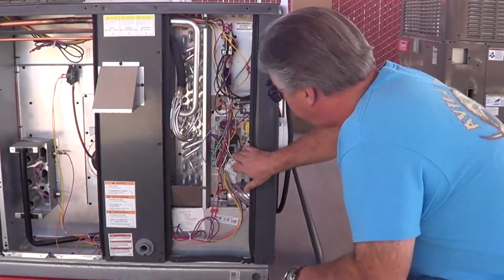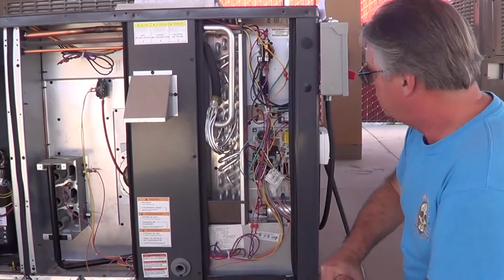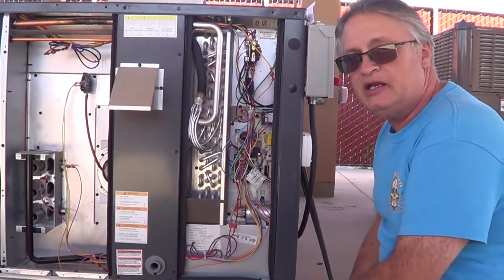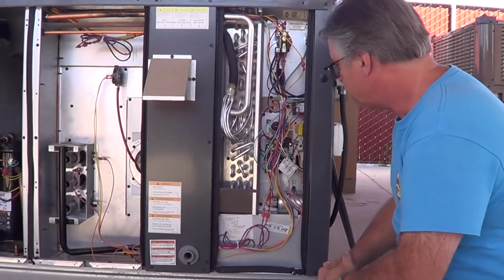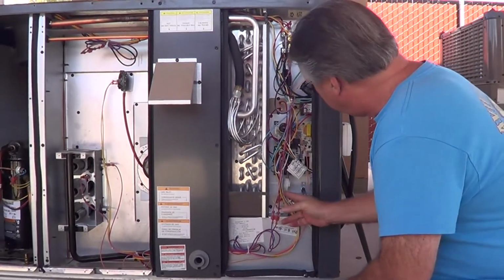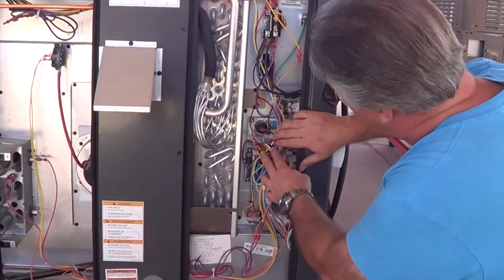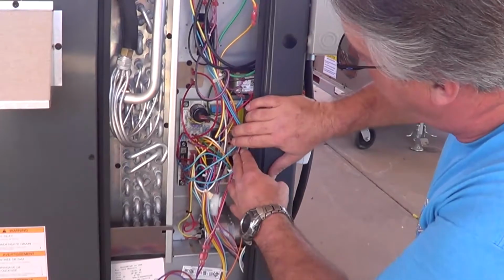As you can see, it has several relays on it to be able to control the various operations of both the heating and cooling system. The main thing I wanted to identify to you on this board is the high voltage rectifier for the furnace.